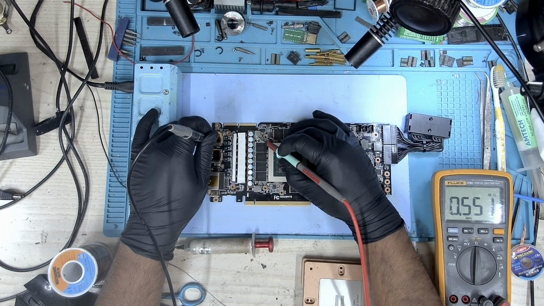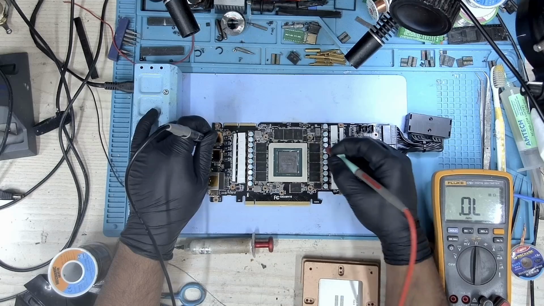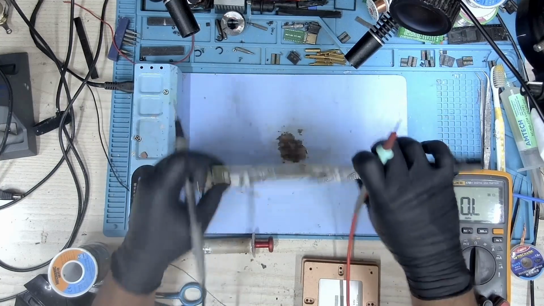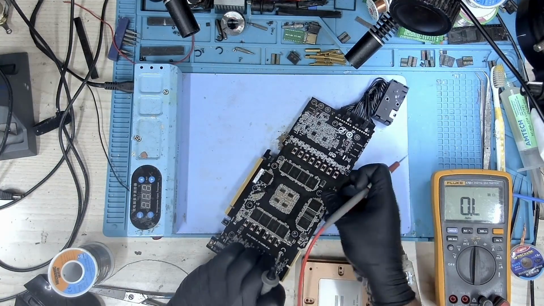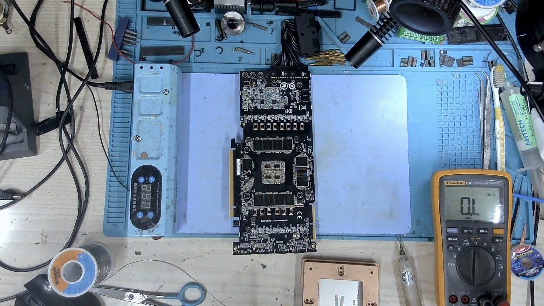Let's check PEX, and we don't have a short. So PEX looks fine. It's slightly low, but it's okay. Let's check memory, and that's good enough. Okay, so let's check if our short on that data line is gone.